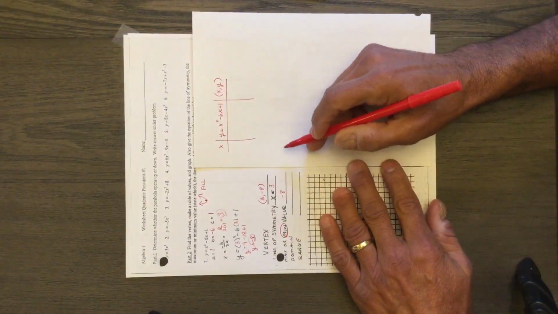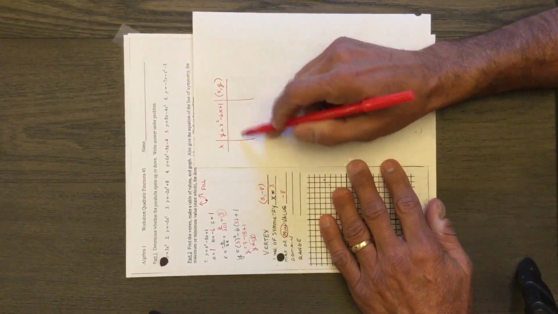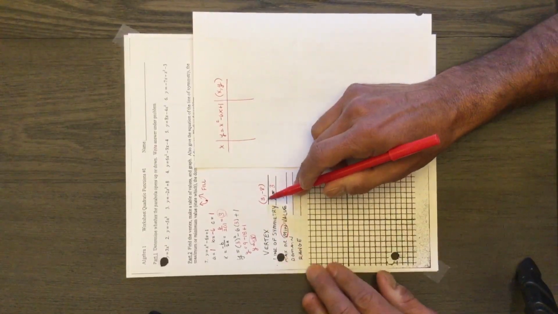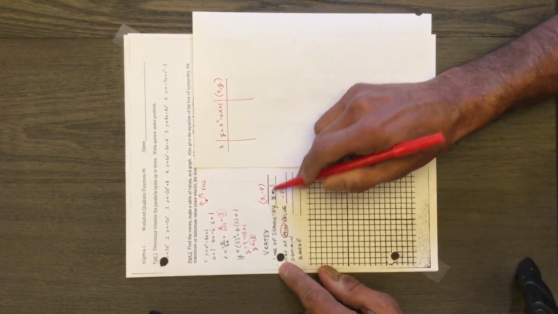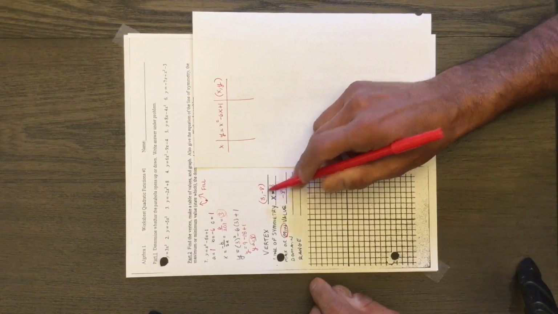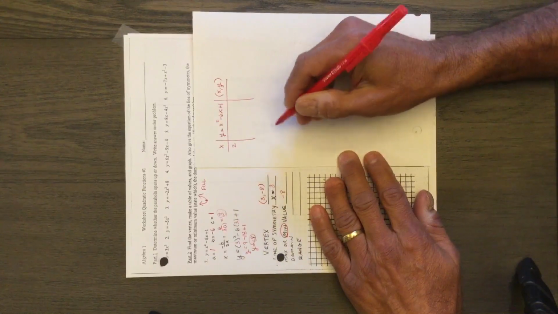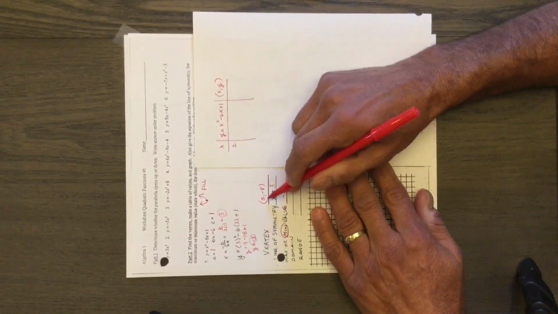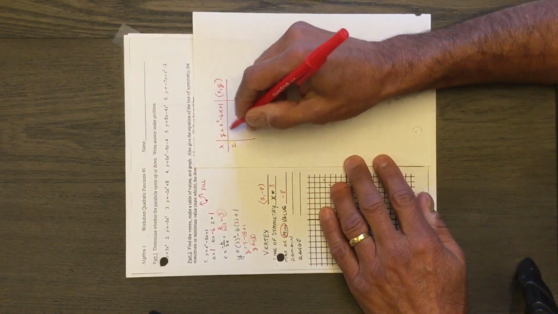Now, how do you choose the points? Or I should say, how do you choose the numbers that go into this problem? Remember I told you guys, you can pick numbers around your line of symmetry, this 3. Pick 2 numbers that are higher or lower than that. In this case, I want to put in probably a 2, and then maybe a 1. Or I could have picked 4 and 5. But I like to use smaller numbers, so I put a 2 in this problem.